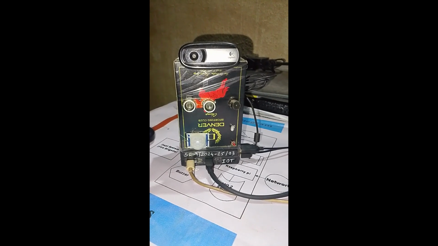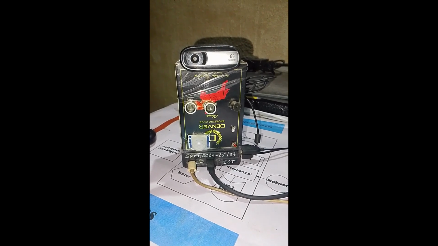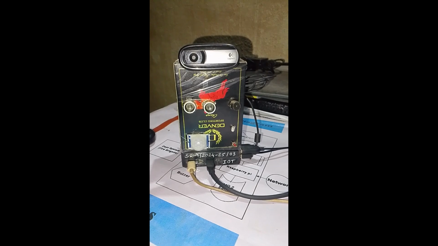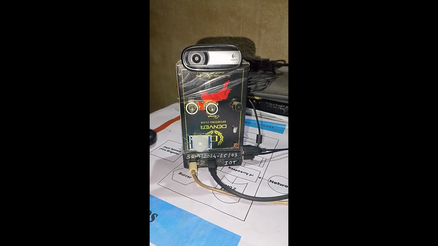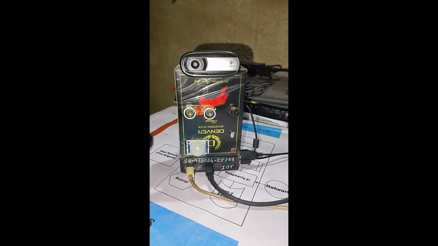This is the whole structure of the device, and this device is handled by the forest department through software that was made by me. Now let's see the software and its working, and how we can handle this device from the department. Here you can see my device is connected to this monitor. Here you can see the IP address of the device.